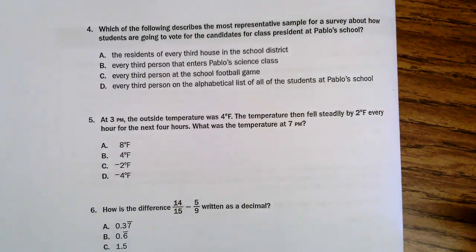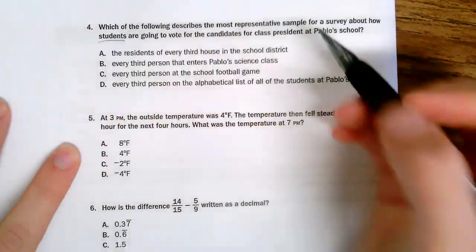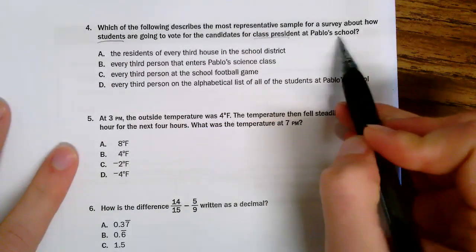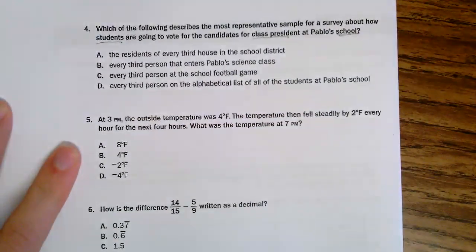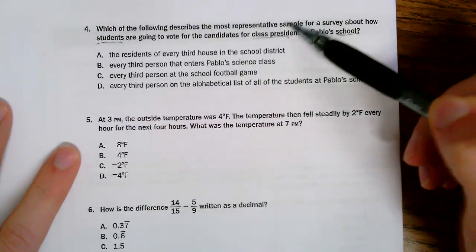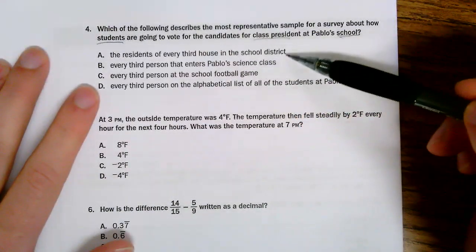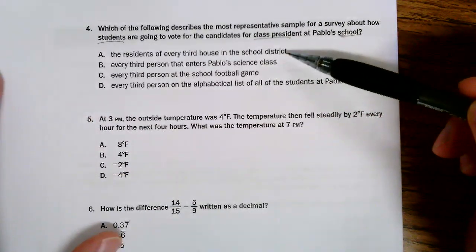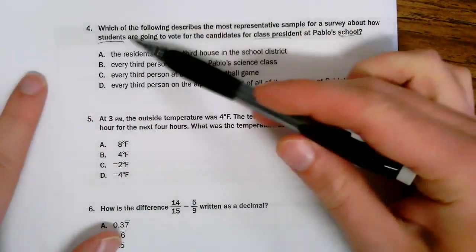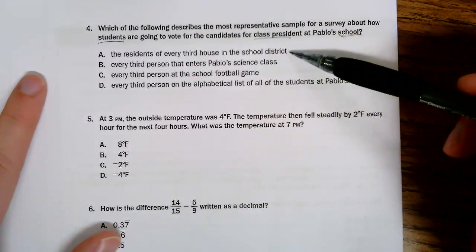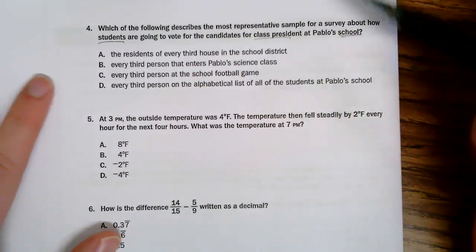It says, which of the following describes the most representative sample for a survey about how students are going to vote for the candidates for class president at Pablo School? Okay, so we're looking at students voting for class president at a school. So we're going to read through each of these and see if we get a good sample from that. A says the residents of every third house in the school district. Okay, well, that would tell us more than just students. That would give us adults as well. So that A will not work.